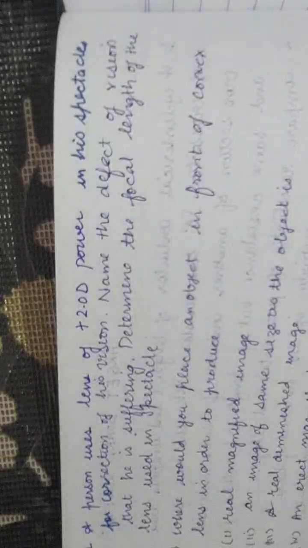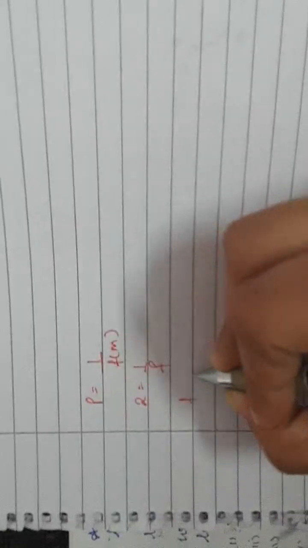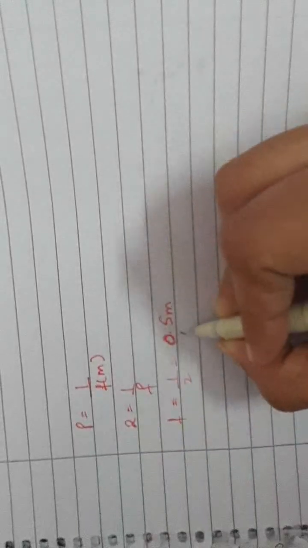So let's find out. The power is already given to us, P = 1/f, and we know this f has to be in meters. Now when you put the value, 2 = 1/f. Interchanging, f is going to come 1/2, which is 0.5 meter. Either you can leave your answer in 0.5 meter or you can convert it into centimeters by multiplying by 100. So your answer will be 50 centimeters. They are also asking to determine the focal length of the lens used, that we have done. So the focal length is 50 centimeters.